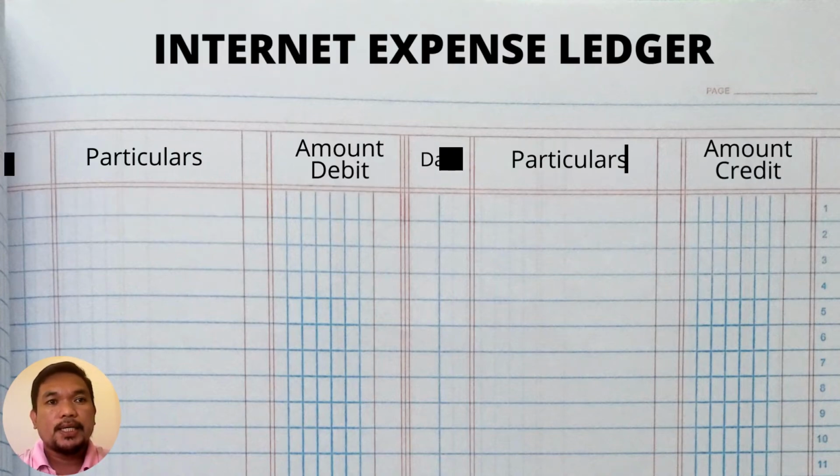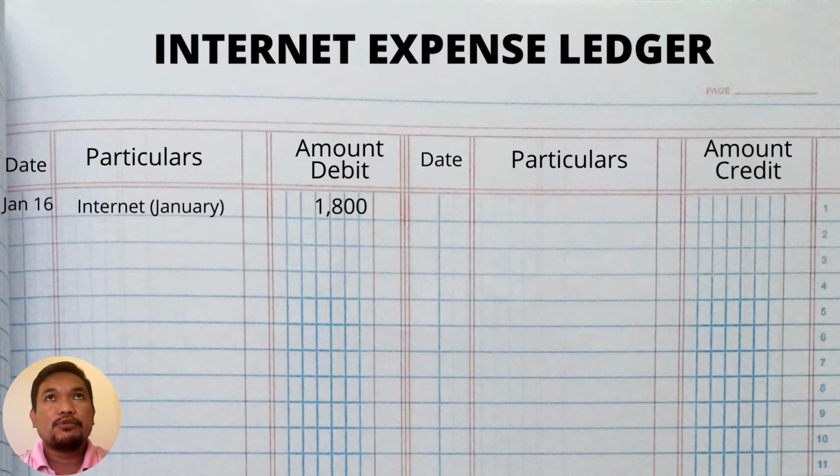Okay? Dito naman, isa ito sa mga expenses mo usually na binabayaran mo because as a home-based worker, ito talaga yung nagbibigay sa atin ng trabaho, si internet. Okay, so we have here the internet expense ledger. On the 16th of January, you paid for the internet. Alright, for the month of January, in our example, that's 1,800 pesos. Okay, in the succeeding month, ilagay mo for February until December, end of the accounting year or the calendar year.